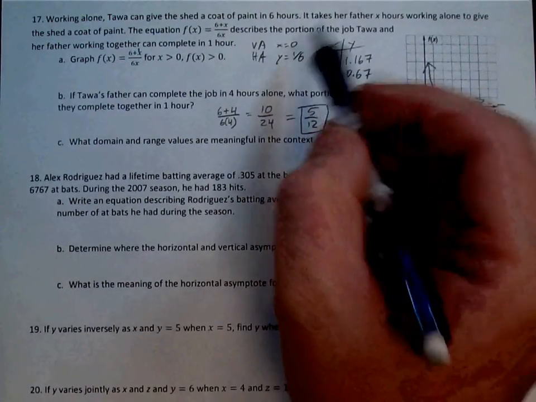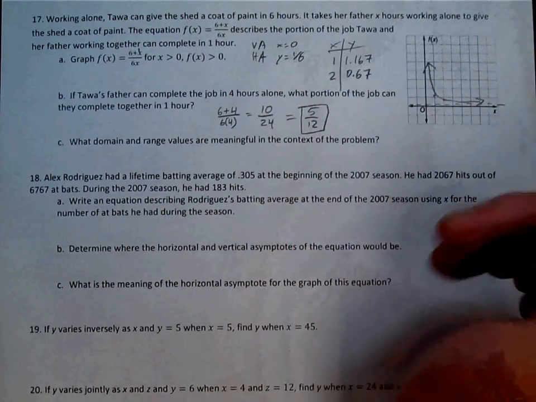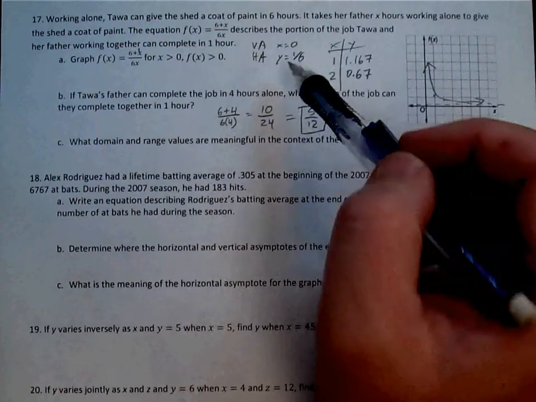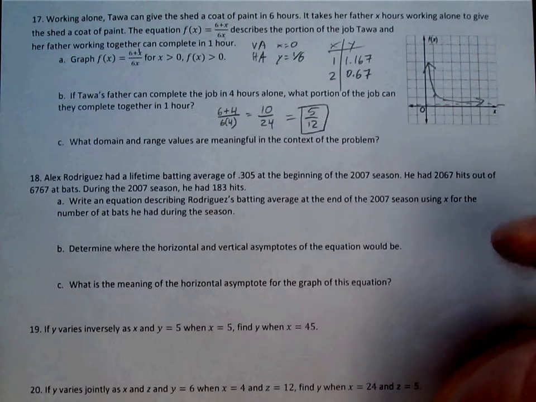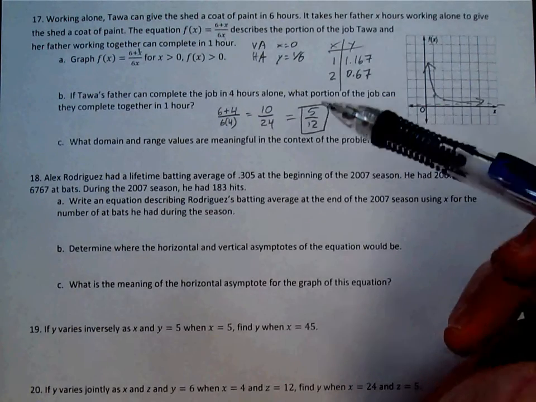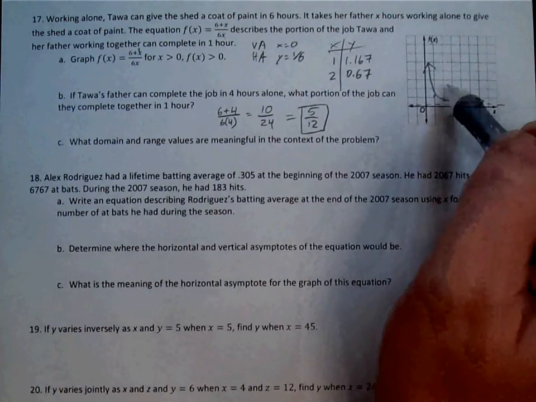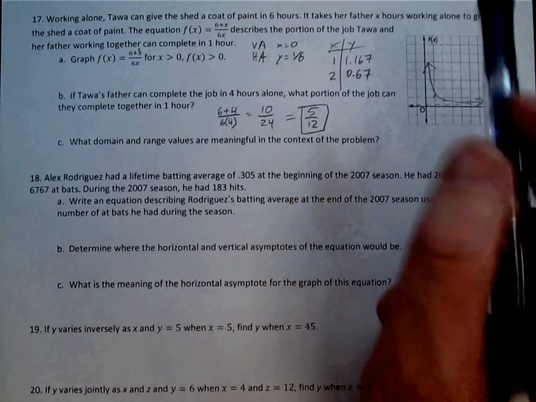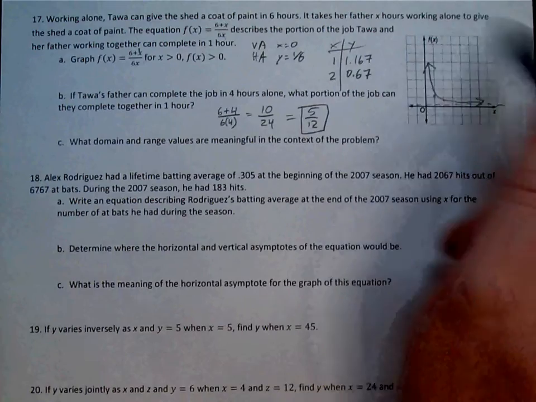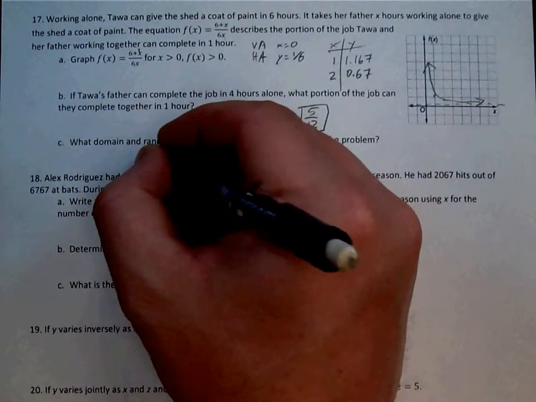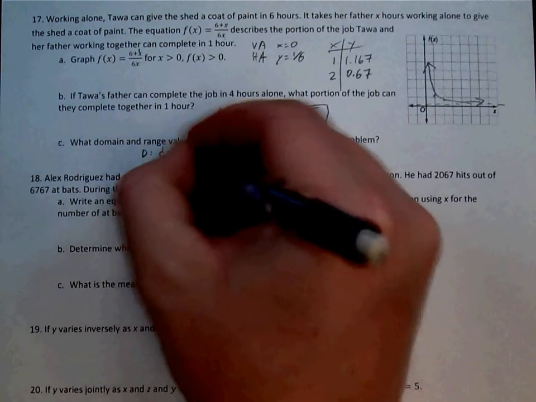So the domain, x can't be 0, and x is the number of hours her dad is working. So he can't. We're not going backwards. He can't work negative hours. So there's a reason our domain is really just x is greater than 0. Dad can't work negative hours.